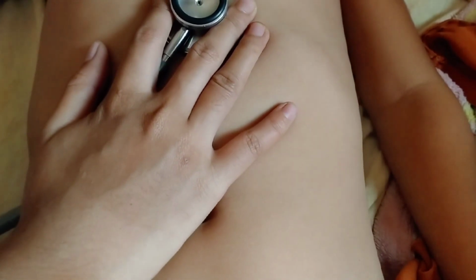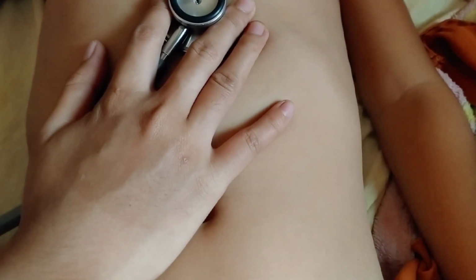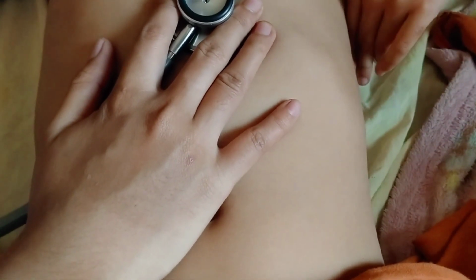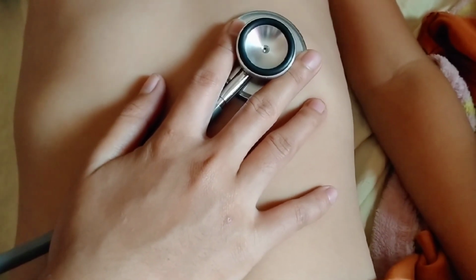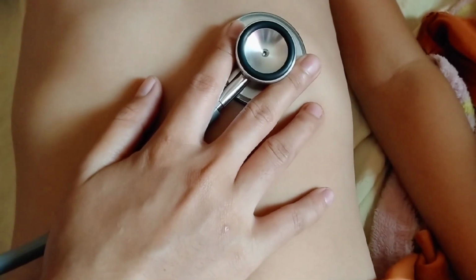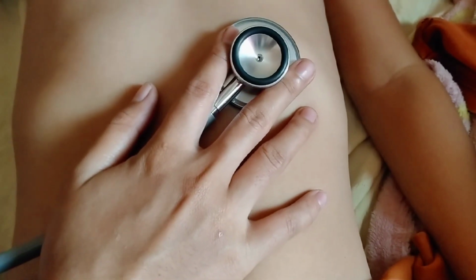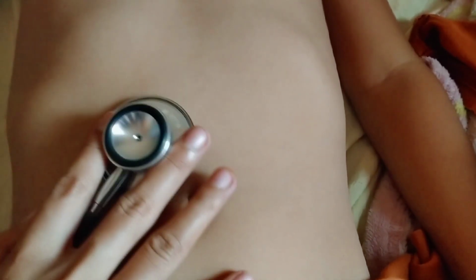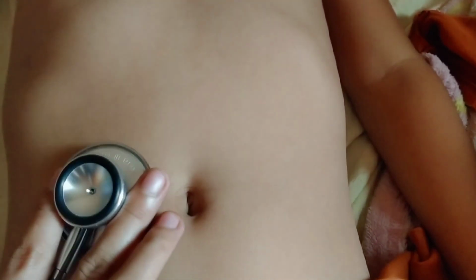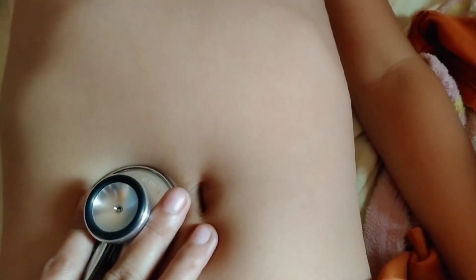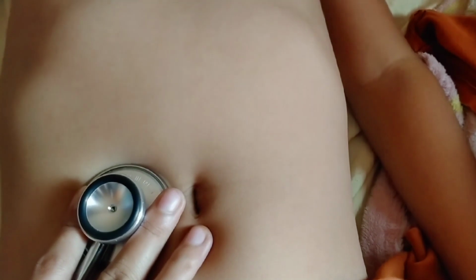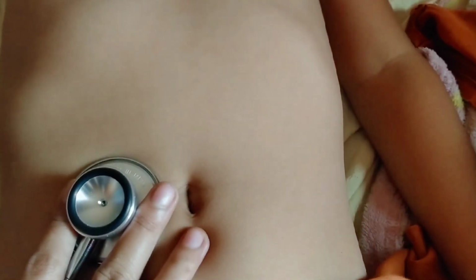Alright, so next we are going to determine the renal artery. So the renal is here. Next is the iliac artery, which is here. Next are the femoral arteries, which are somewhere like here.